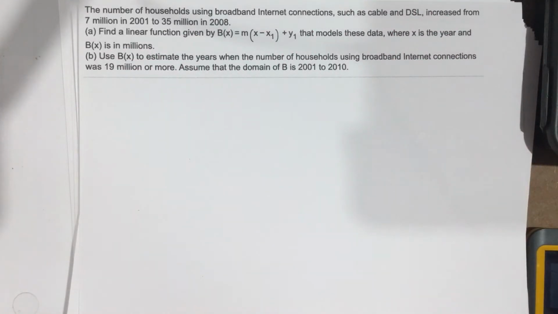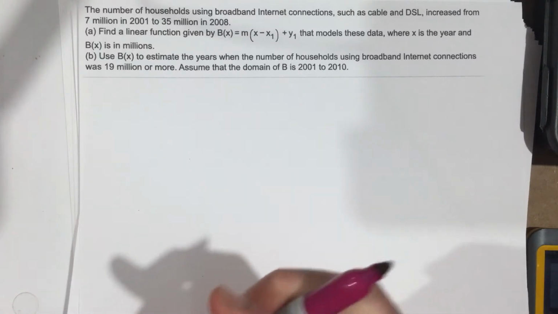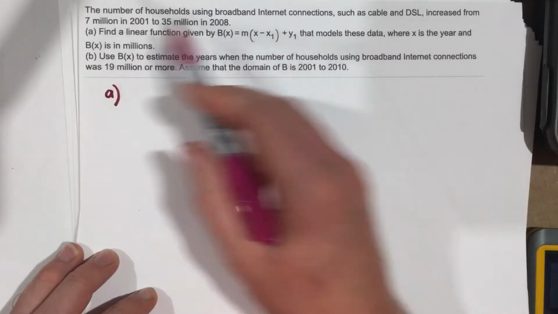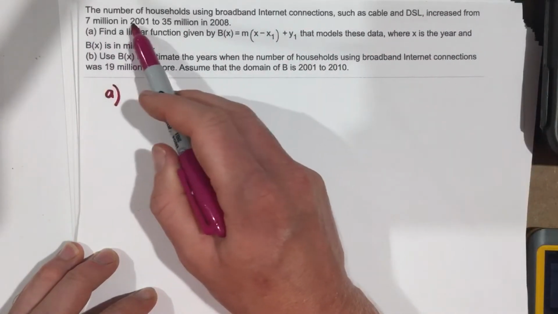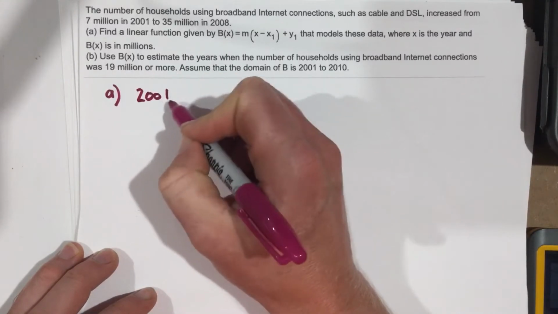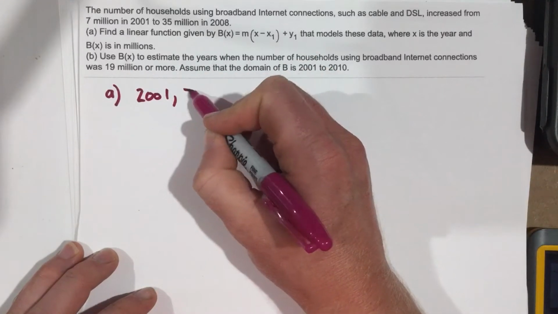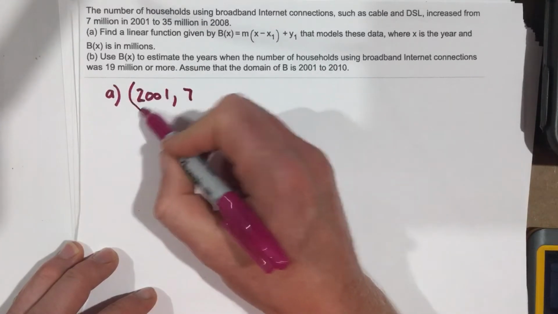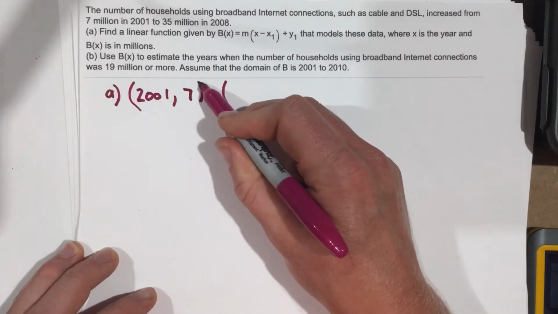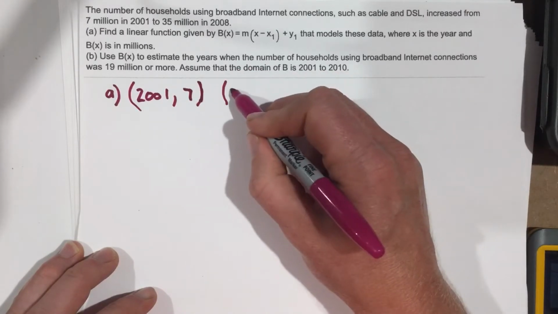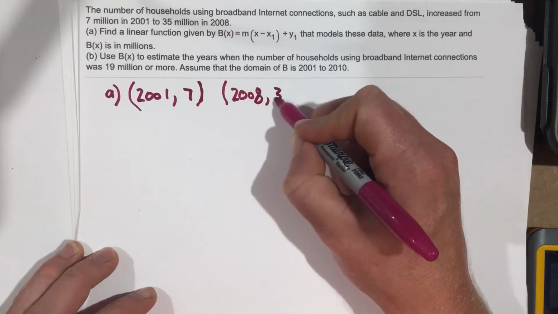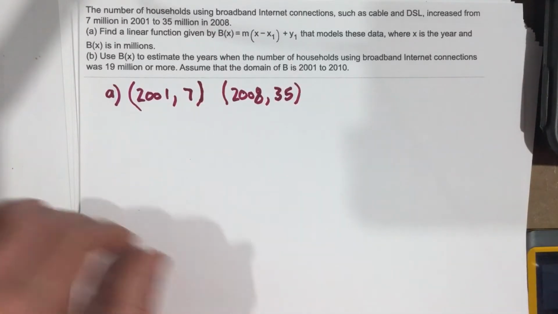So all we've got to do is start out by writing out the information they give us. They say it increased from 7 million in 2001 to 35 million in 2008. So 2001, we always use the year as x. It was 7 mil, and I'm just going to use 7. We know that it talks about millions. And then the other coordinate would be 2008, and that's 35 million.